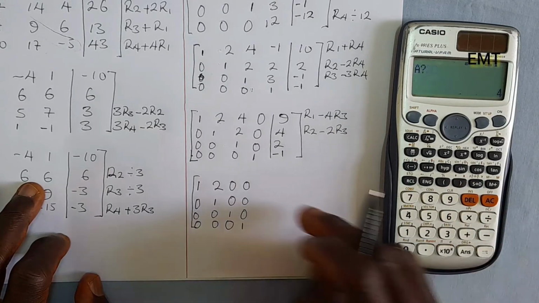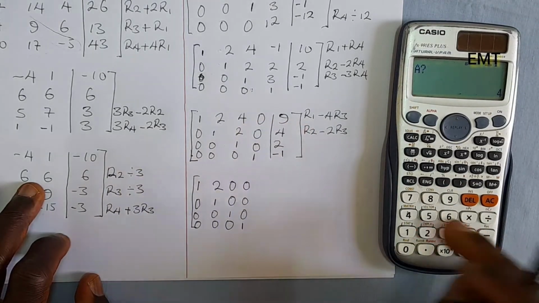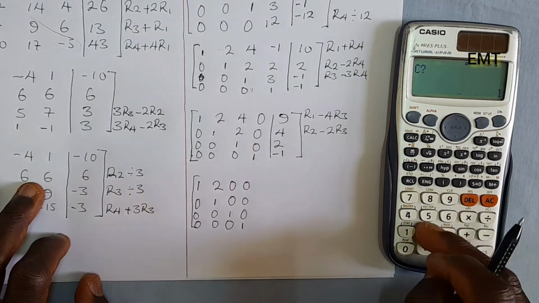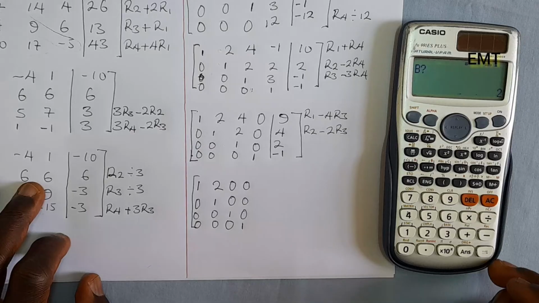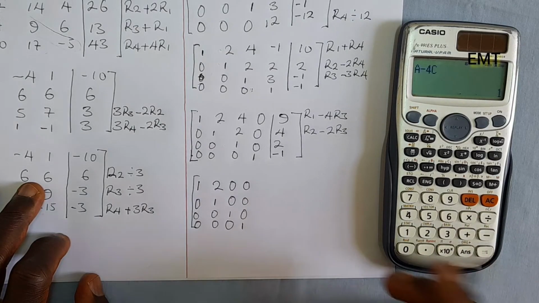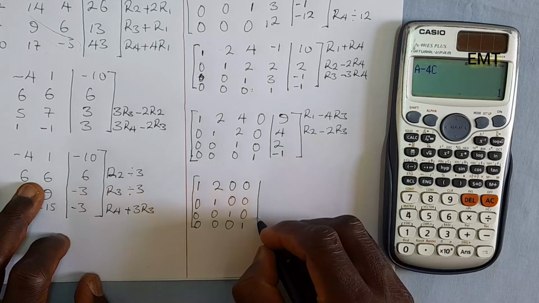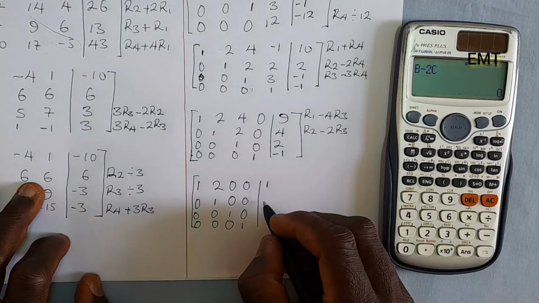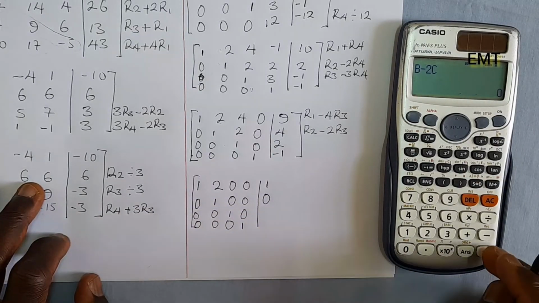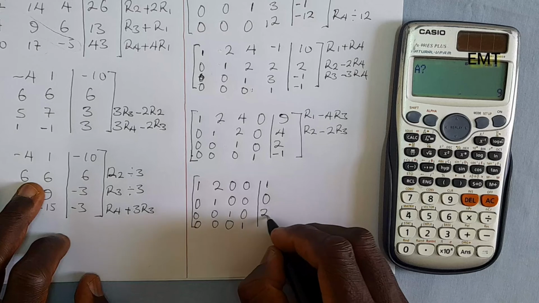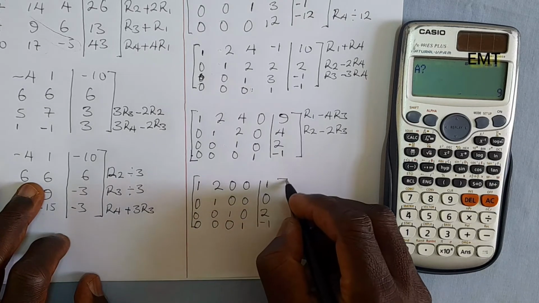So we calculate again for the last column. A is 9, C is 2, and B is 4. So we have 1 here, 0 for row 2, and the rest of them will remain because there was no operations on them.